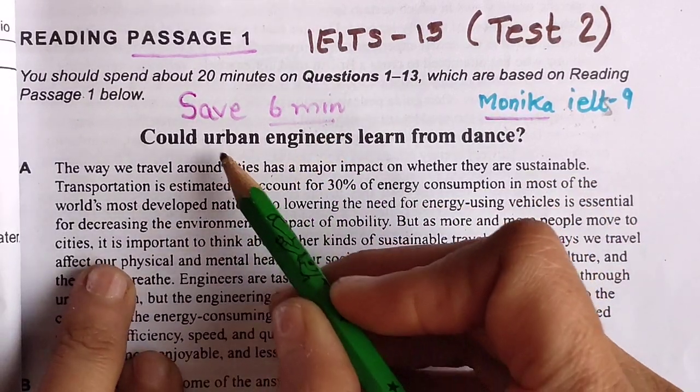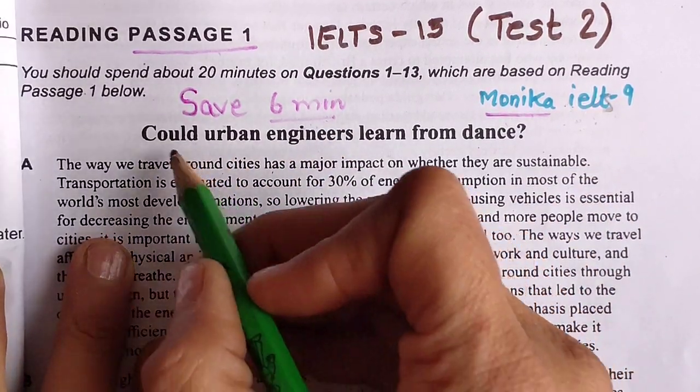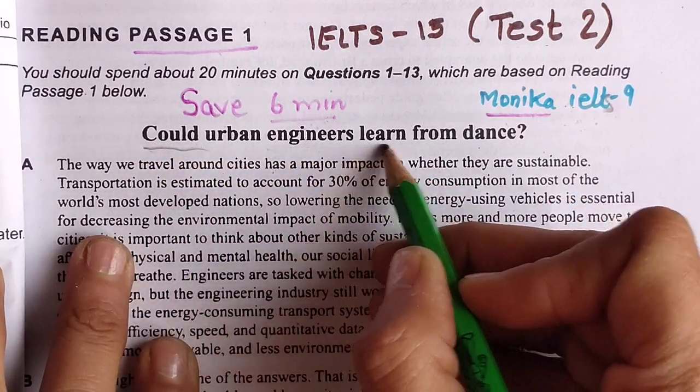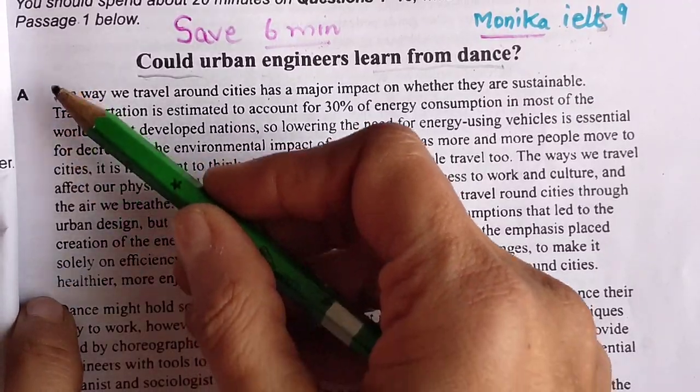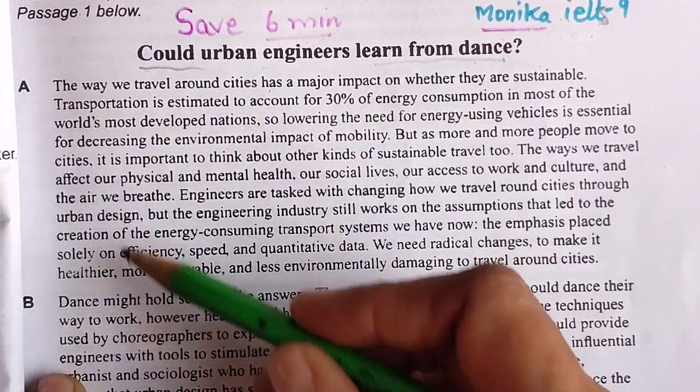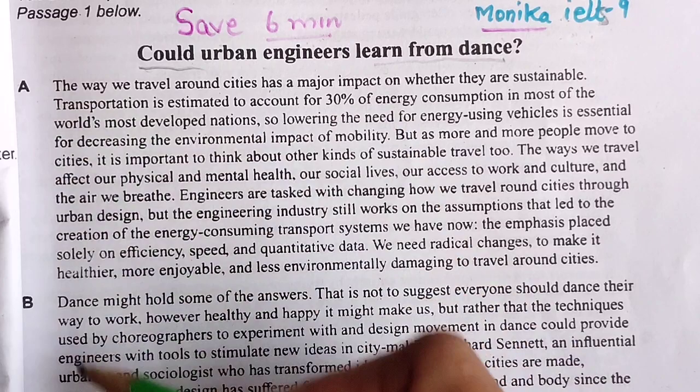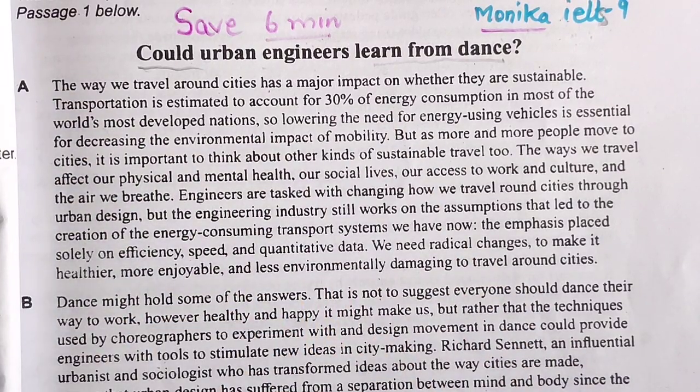So this is my reading: could urban engineers learn from dance? Look at this passage. It is divided into small paragraphs with lettered alphabets A, B, C, D. Let's go to the questions first.